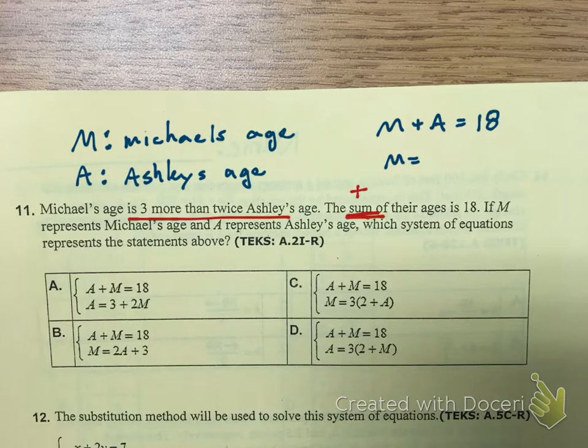So think about if you have 3 more of something, what do you do with that 3? And if you're doing twice of something, what does that mean with the 2 there? And I'm not going to give you the answer here because it's going to give it away. But you should be able to set up an equation based on what they give you in that first sentence there.